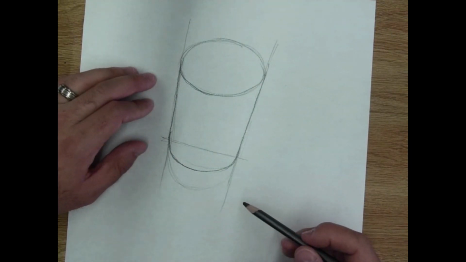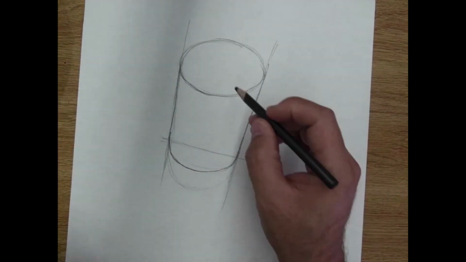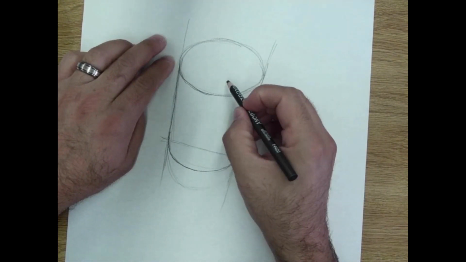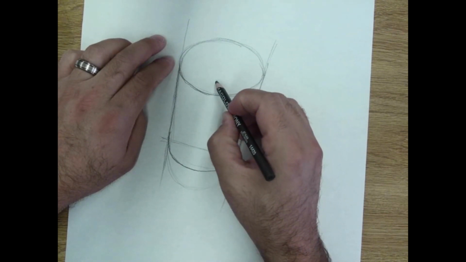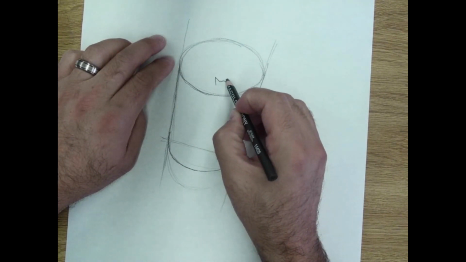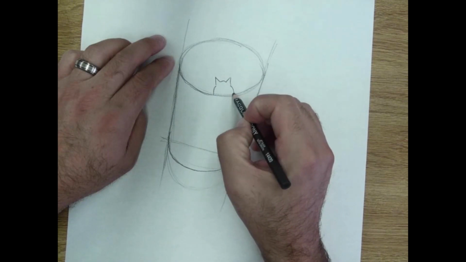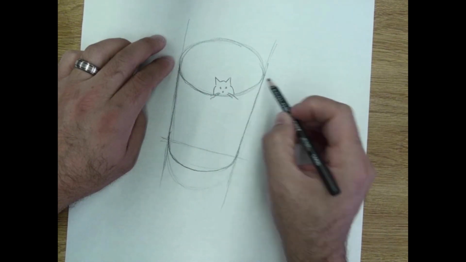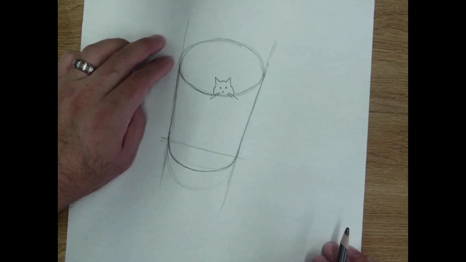So here's the secret hidden part of the assignment. Inside your cylinder, I want you to draw the head of a little animal poking out. It can be any animal that you choose. I'm going to go ahead and do a cat. And that's what mine looks like.